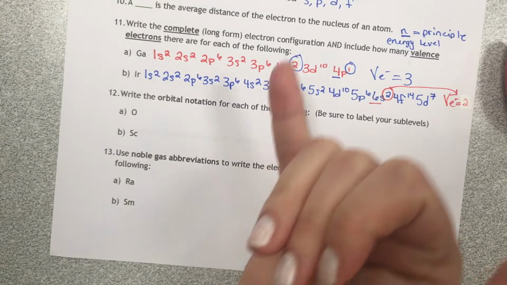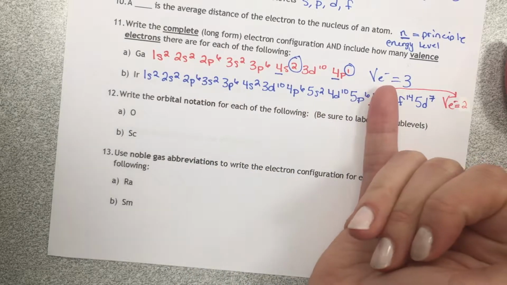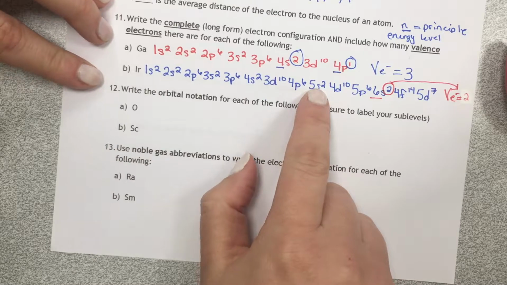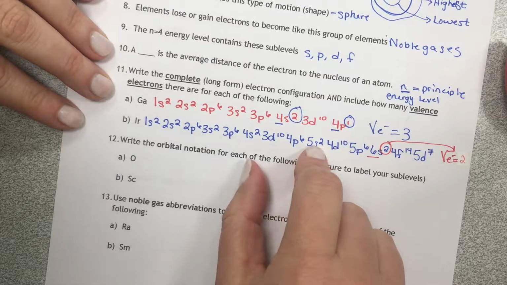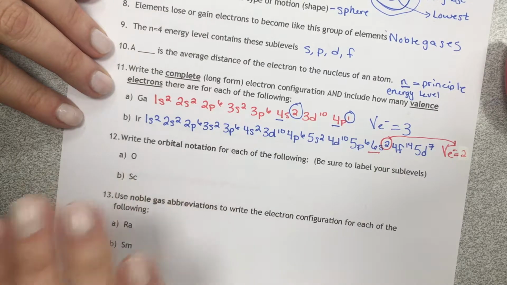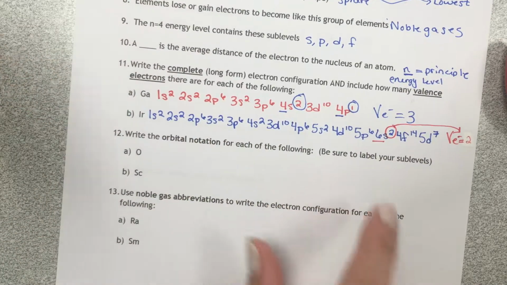Make sure you know how to do it. Make sure you know what electron configuration is. Make sure you know the difference between long form and noble gas configuration, because you will get all the points wrong if you did the noble gas configuration here, because you did not read the directions when it asked for long form. So please take that as a good warning. Make sure you follow the directions, okay?